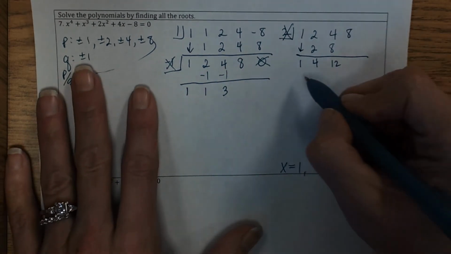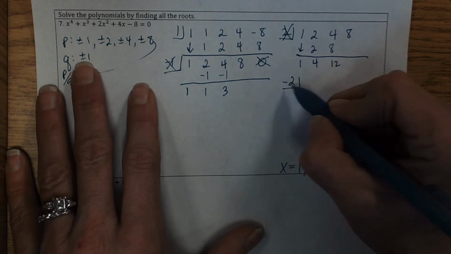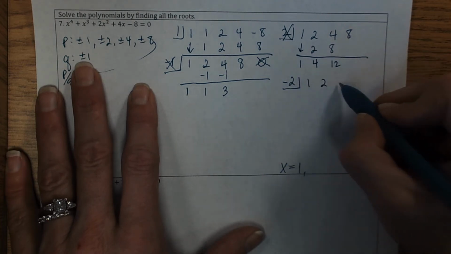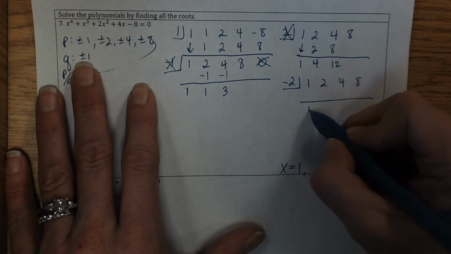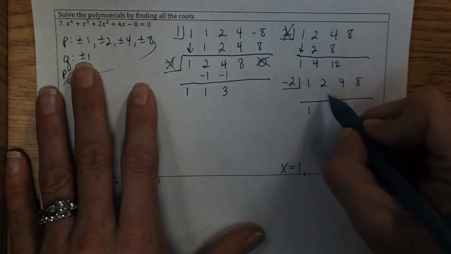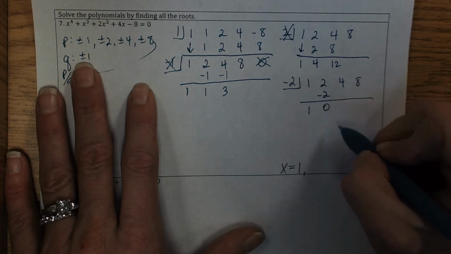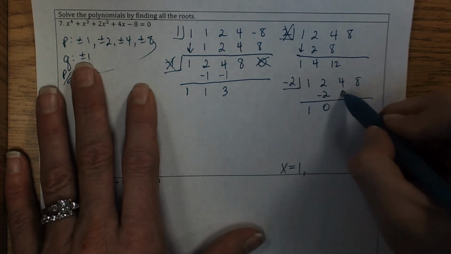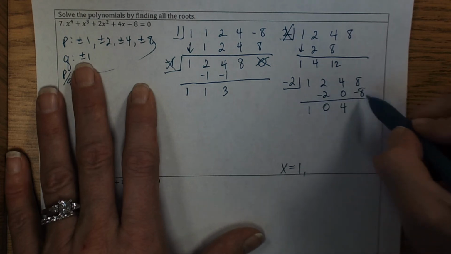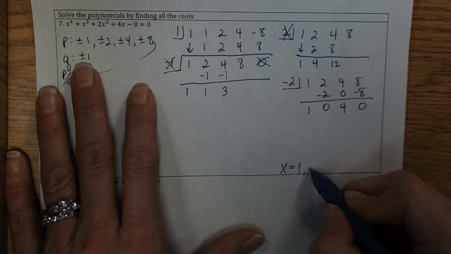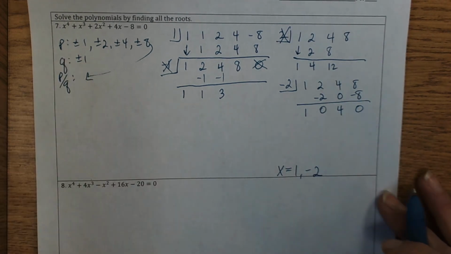All right, let's try negative 2. So I have 1, 2, 4, and 8. 1, bring it down. Negative 2 times 1 is negative 2. That's 0. That's going to be 0. That's 4. Negative 2 times 4 is negative 8, so that one works. So my next root is negative 2.